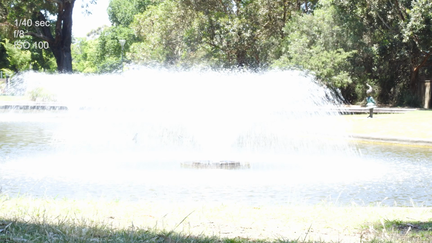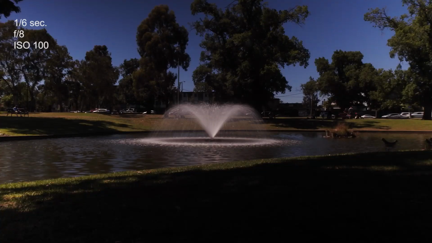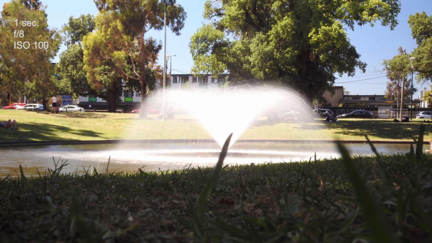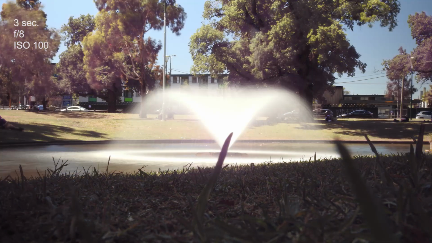In this one I set the shutter speed to 1/40 of a second and the next one 1/20 of a second. Without the ND filter, the result is an overexposed image. I put the ND filter on and started to play with the shutter speed. In this one I set the shutter speed to 1/6 of a second, then half a second, 1 second, and we can start to see the fountain and the water smooth, and the last one is 3 seconds.